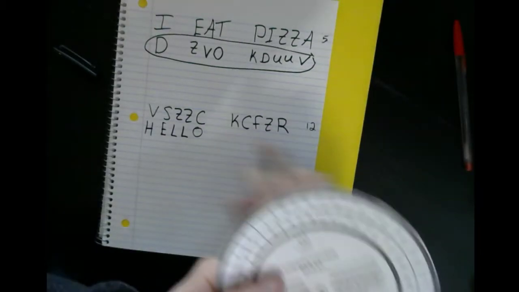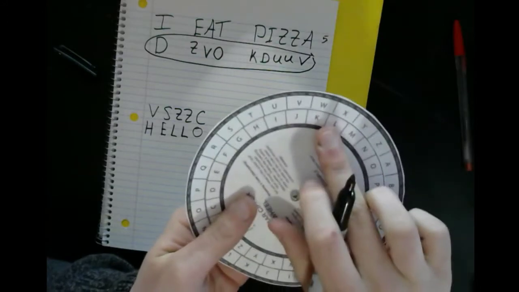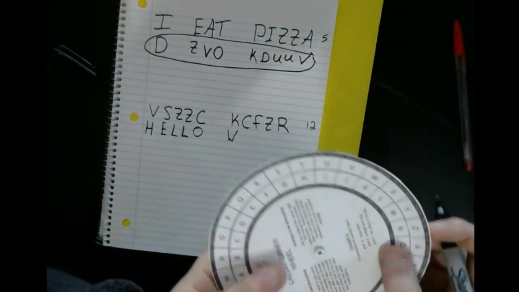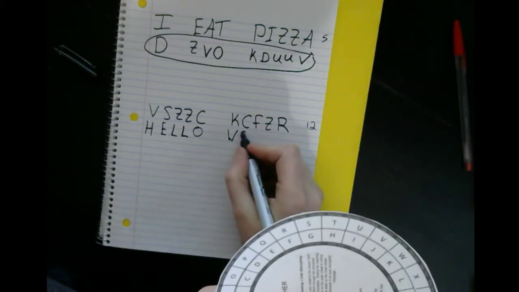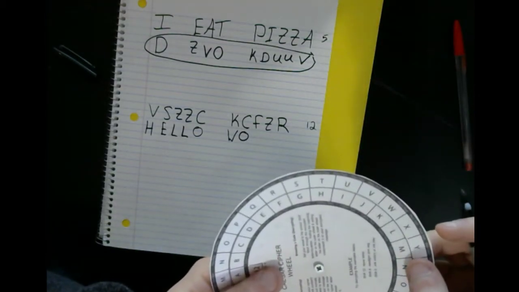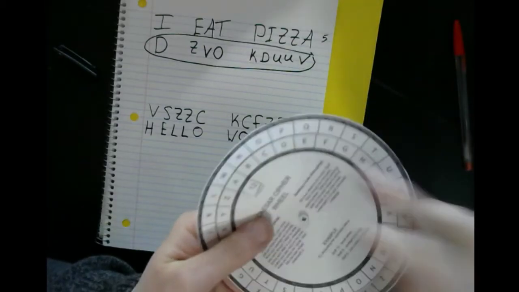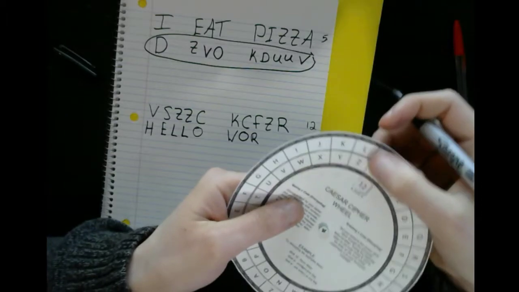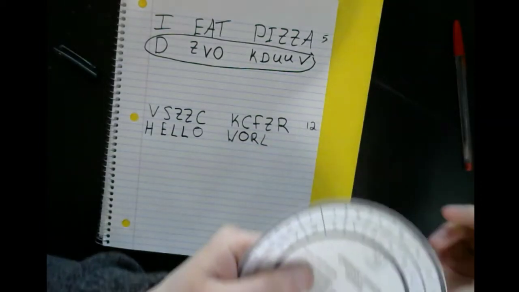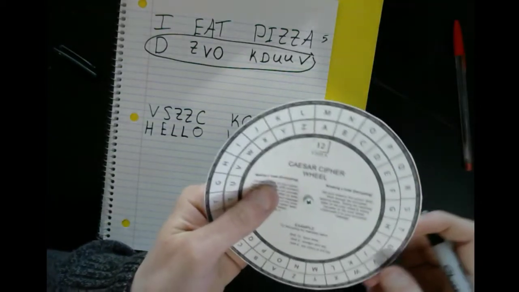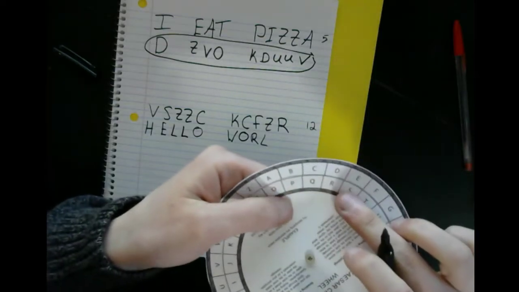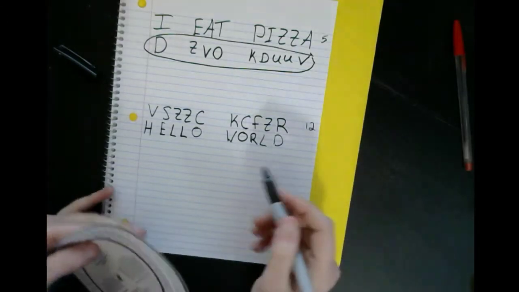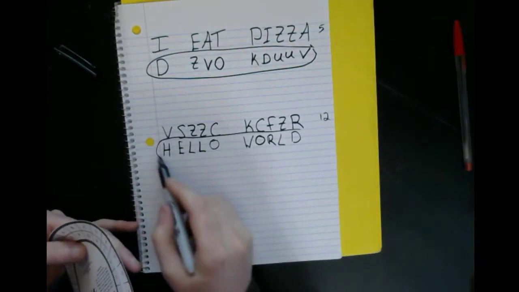Then my next letter is a K. So K in my ciphertext goes to W. C, I already know, goes to O. F in my ciphertext goes to R. Z goes to L. And R in my ciphertext goes to D. So this is what my original phrase said.